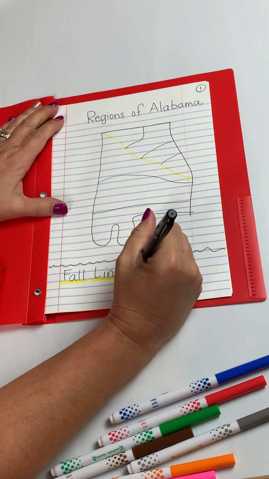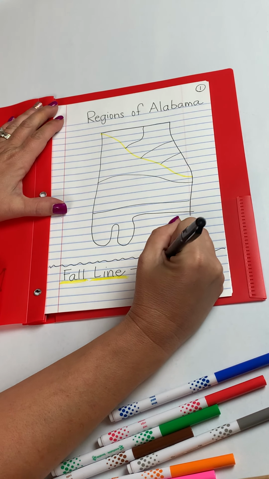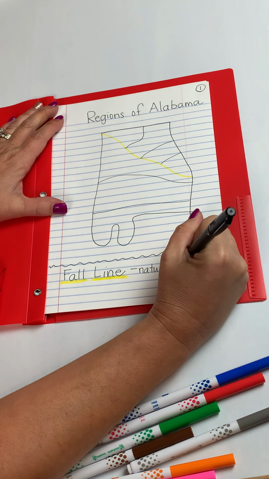The fall line is a natural boundary named for falls, like waterfalls, and streams. And there's a little bit more to that, but it's okay. We can just leave it at that.